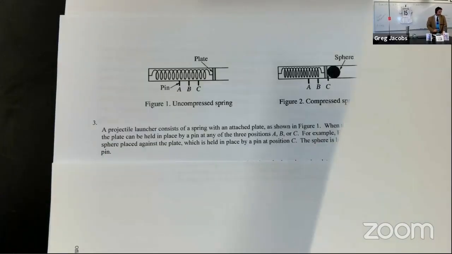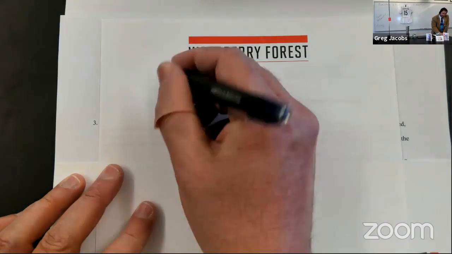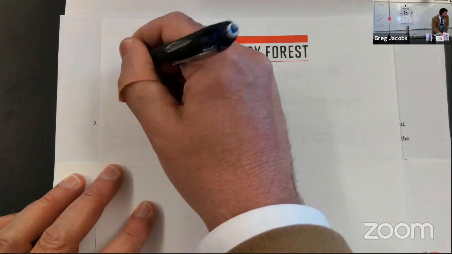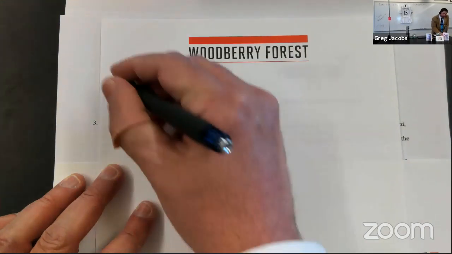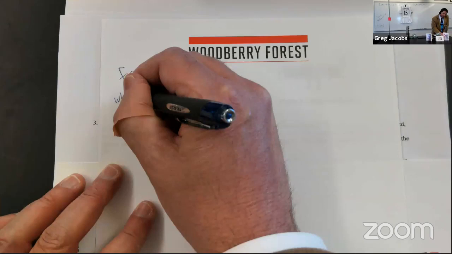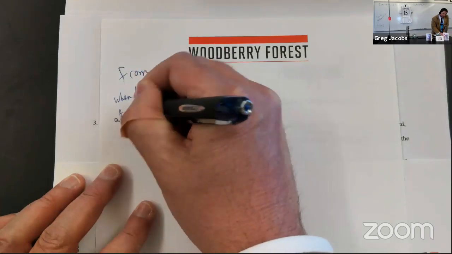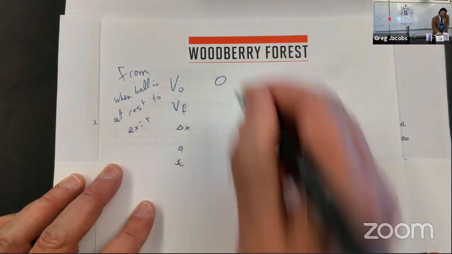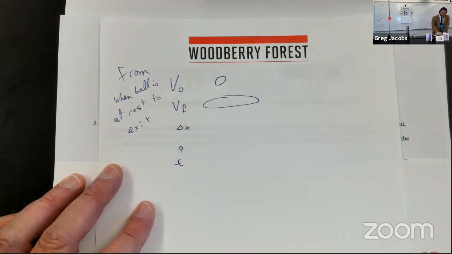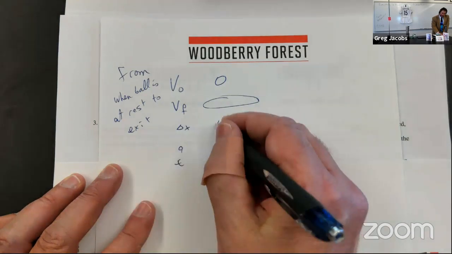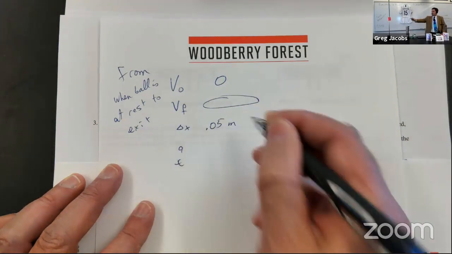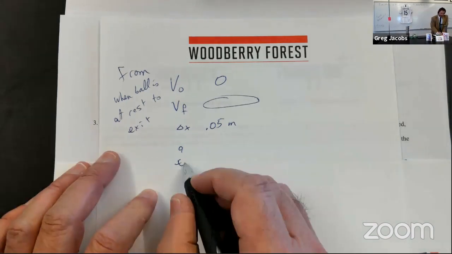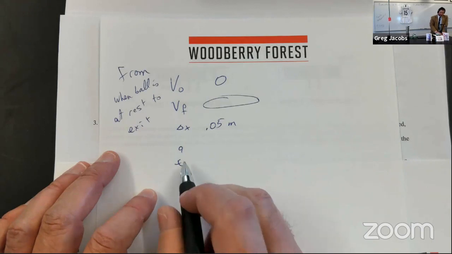Well, I'm going to use kinematics from when the ball is at rest to the exit. So its initial velocity was 0. I'm trying to find the exit speed. The displacement here was 5 centimeters, so that's 0.05 meters. I'm right here where I've pulled this spring down. I don't know the acceleration, and I don't know how long that took.